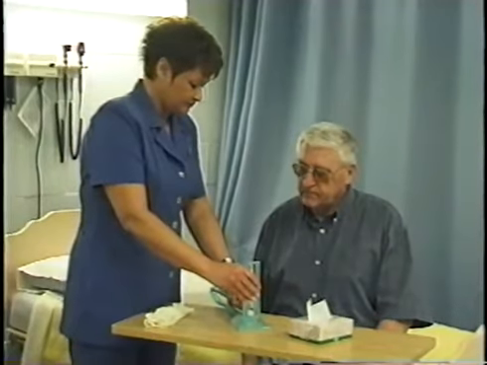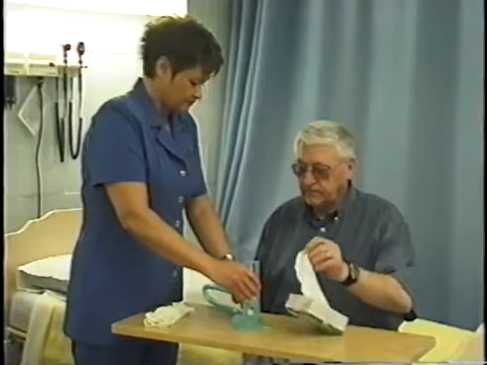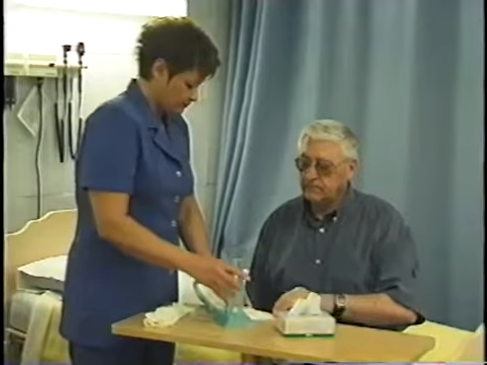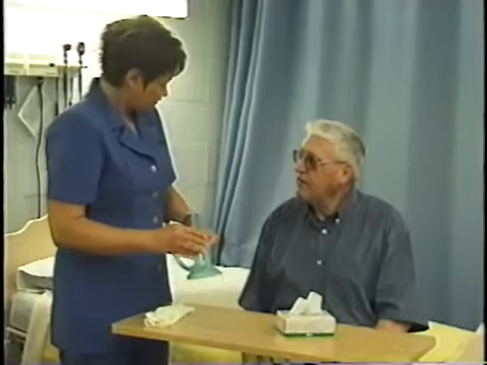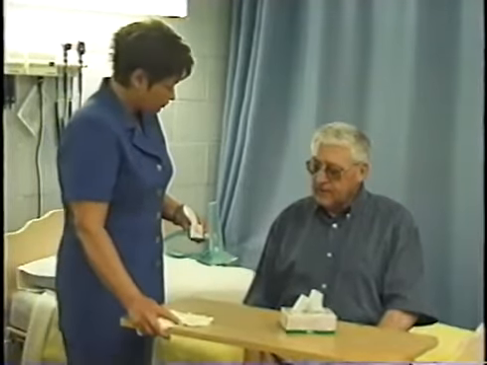Note if the client is breathless, has difficulty breathing, or is in pain during deep breathing and coughing exercises, or while using an incentive spirometer. Wash your hands. Open the privacy curtain. Report and record observations appropriately.